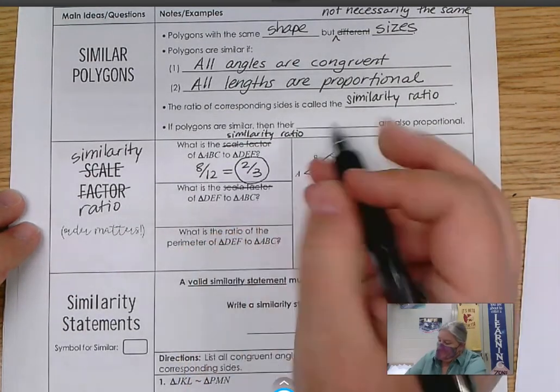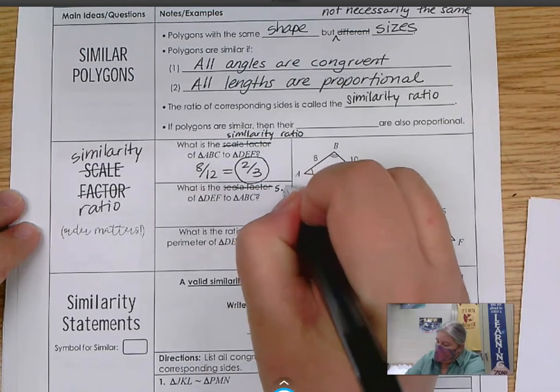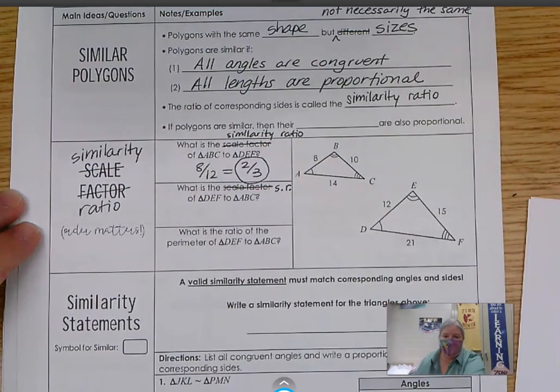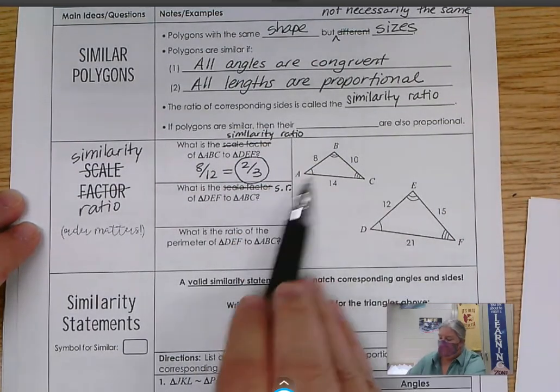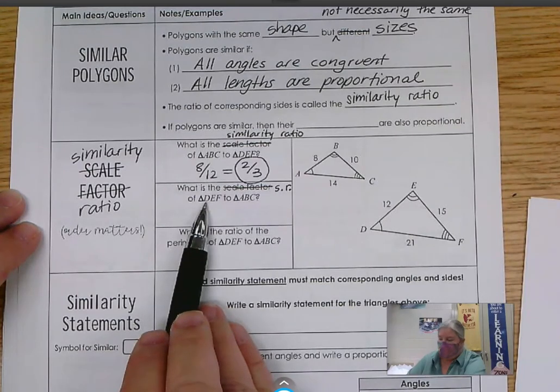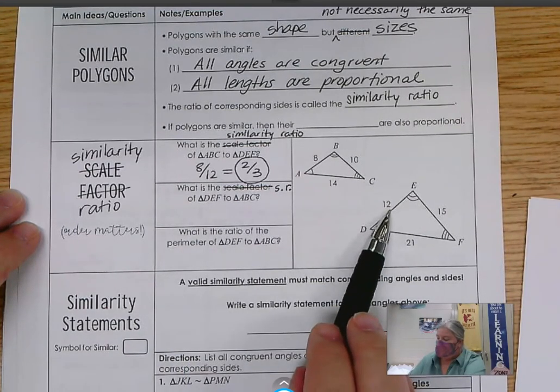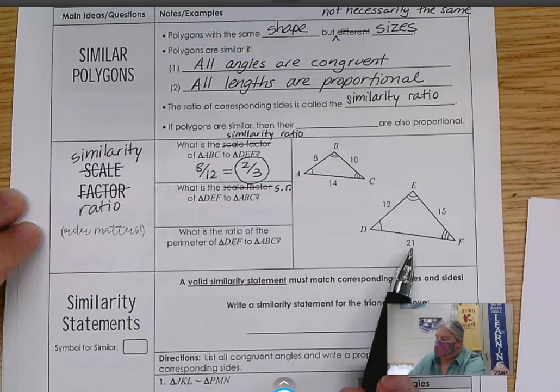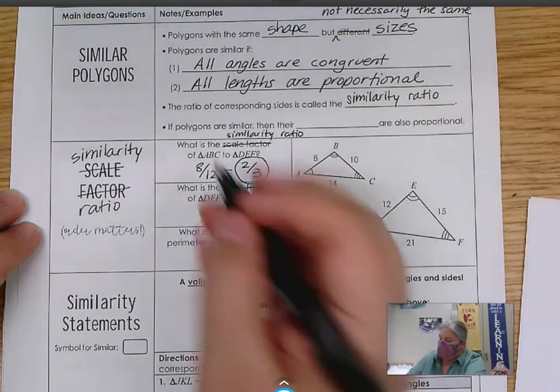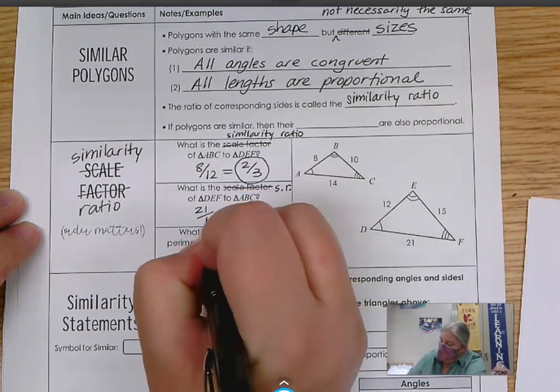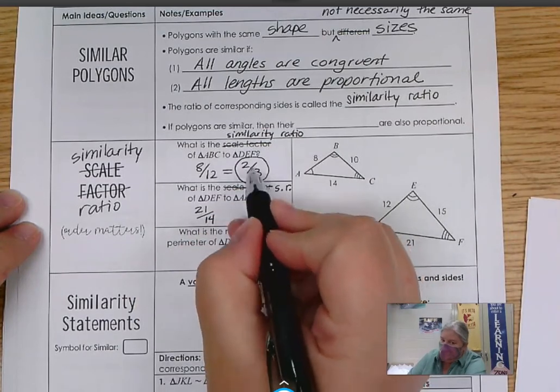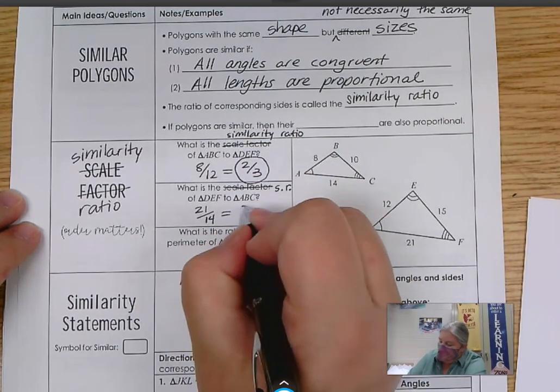What is the similarity ratio? I'm going to say SR for similarity ratio of DEF to ABC. The first one always goes on top. So this time, I could use the same two, I could use 12 and 8, but let's use a different one: 21 and 14. 21 to 14 should give me the reciprocal of this, which it does, 3 to 2.